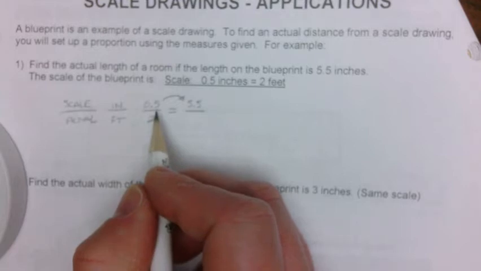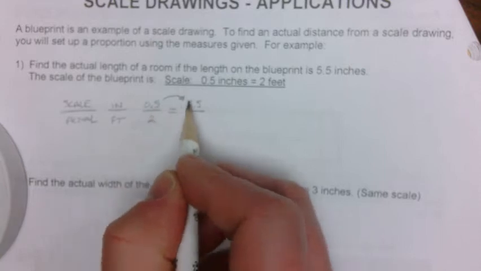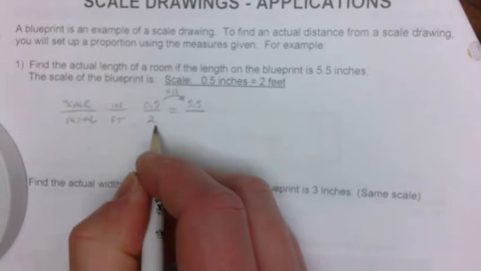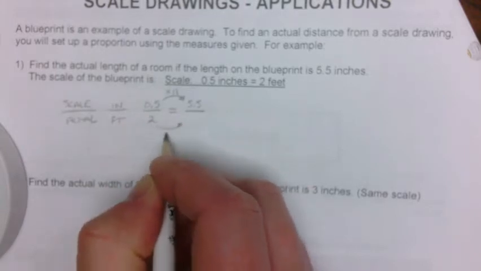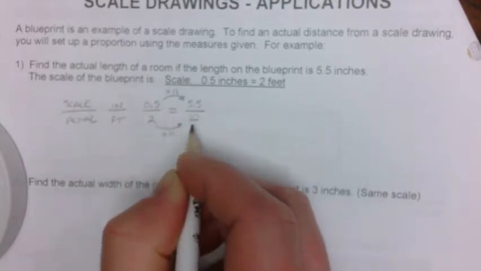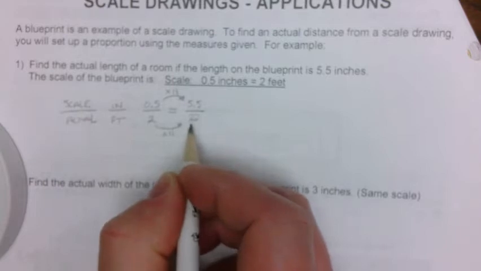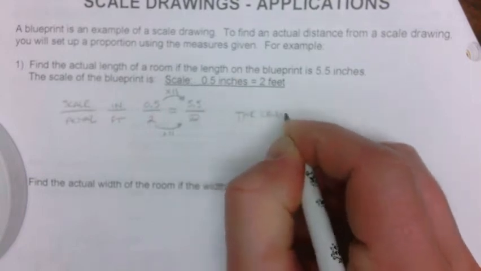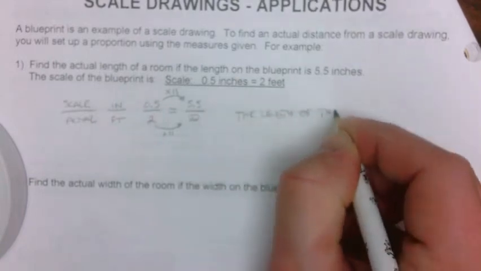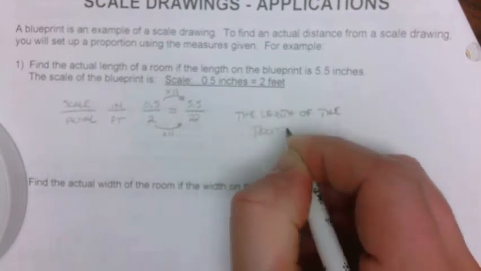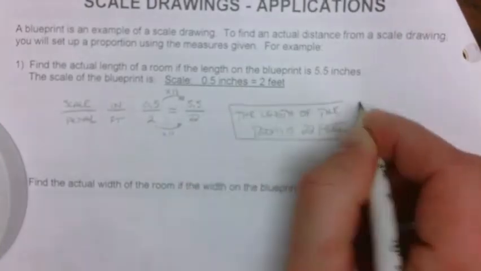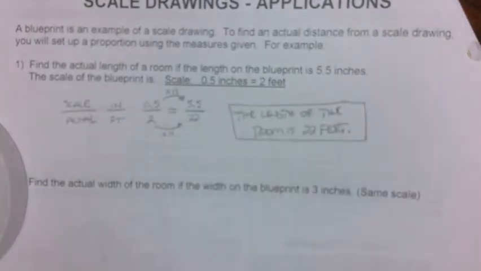When you do that division, you should get a value of 11, which means to go from a half inch to 5.5 inches, you multiplied by 11. We'll do the same thing down here with our number of feet. We'll do 2 feet times 11, and that's going to give us a distance of 22 feet. So we can say that the length of the room is 22 feet.